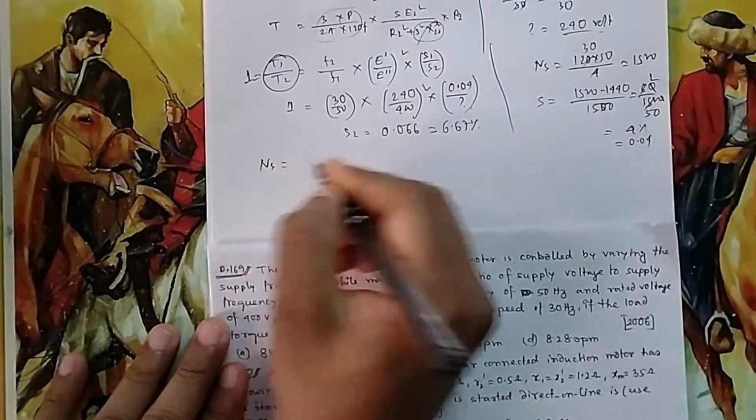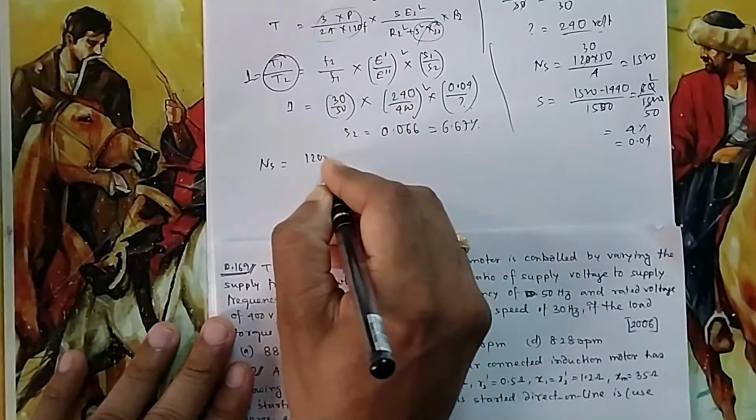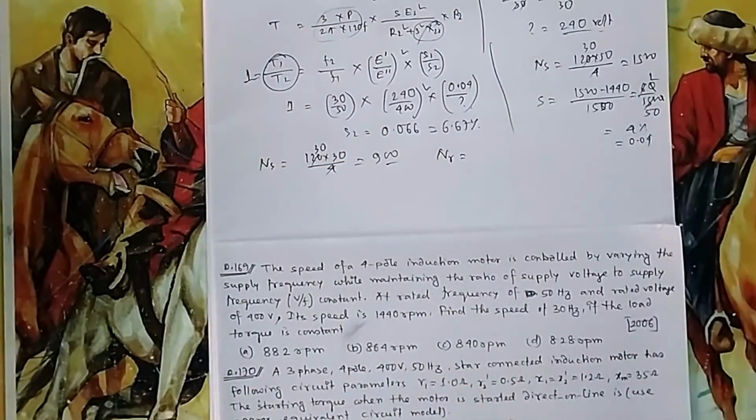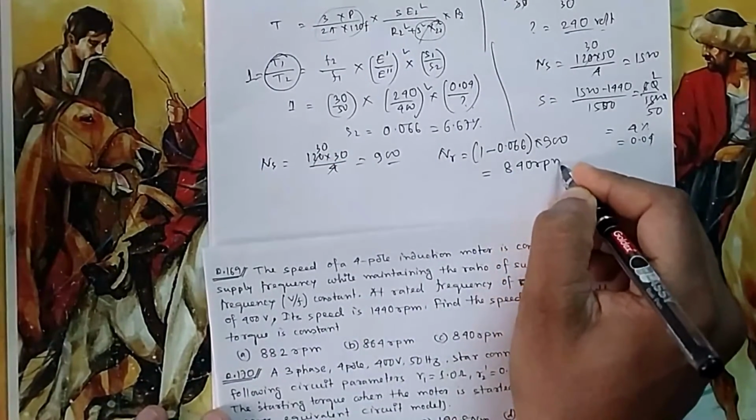Okay. Now what will be your new NS? It is not 1500 because your frequency is 30 now, so 120 into 30 divided by 4. Your new NR will be equal to 840 rpm. So that is your answer.